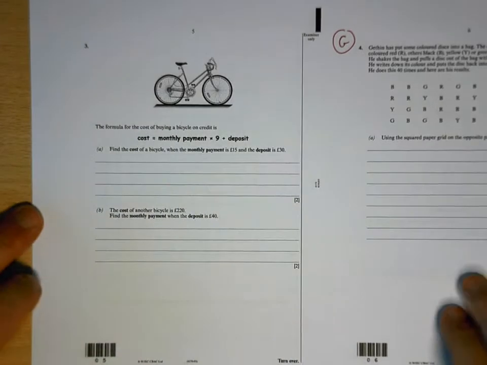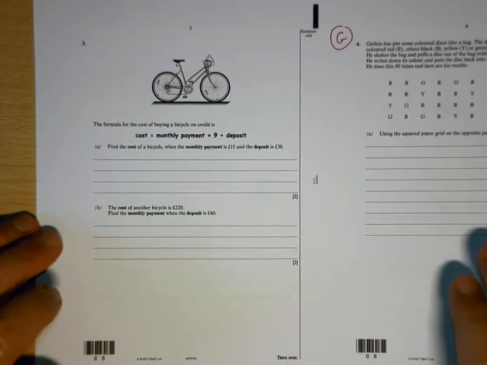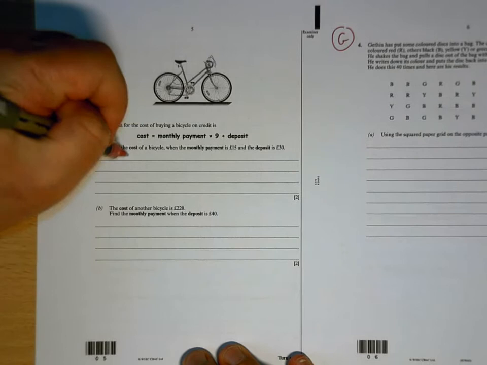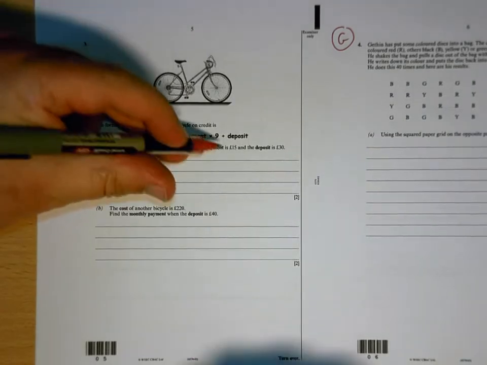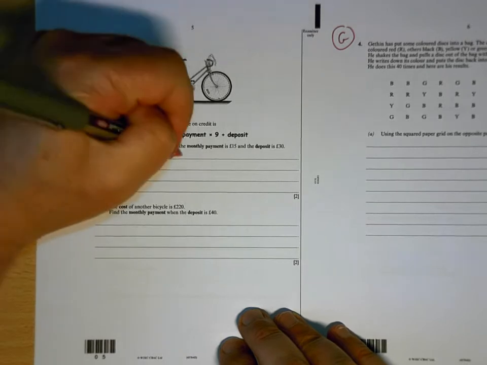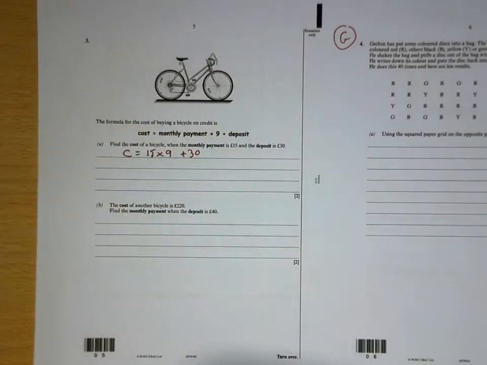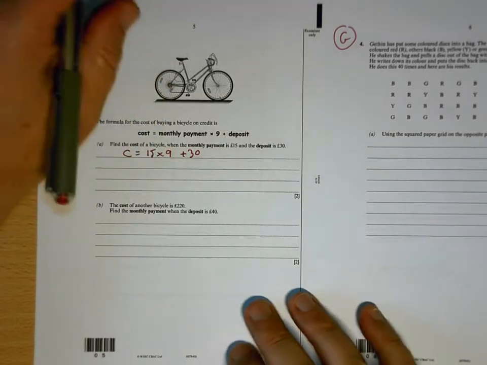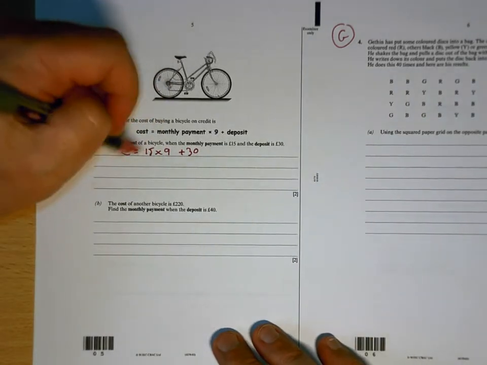Okay, question 3. The formula for the cost of buying a bicycle on credit is cost is monthly payment times 9 and a deposit. So find the cost. So that's what we're trying to work out. Monthly payment is 15 times 9 add 30. So you have to work out the multiplication first, using any method you want.